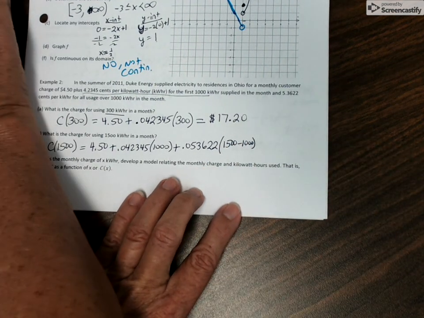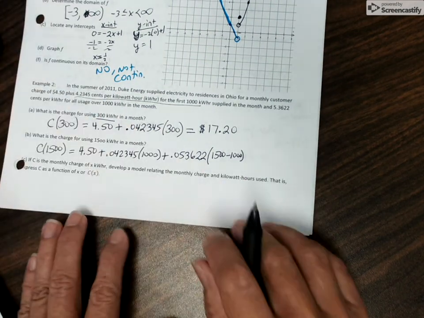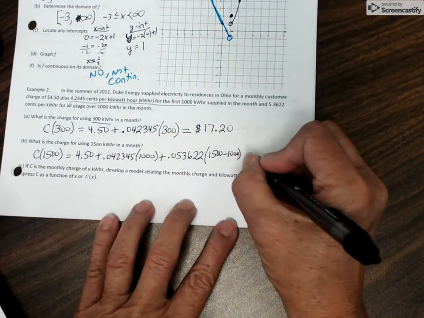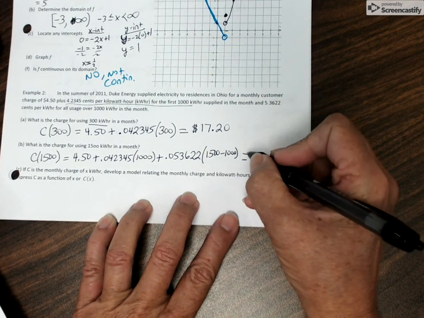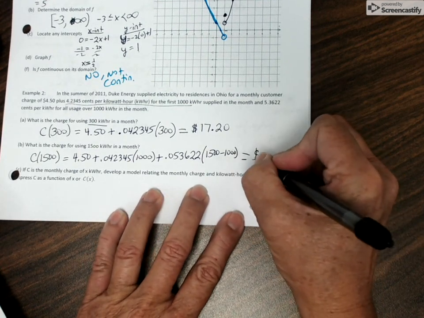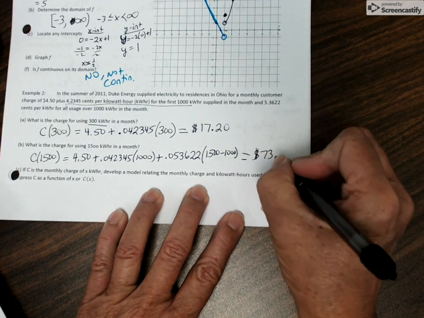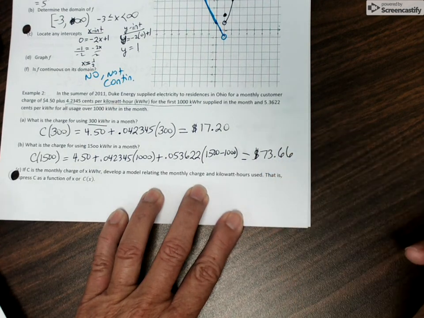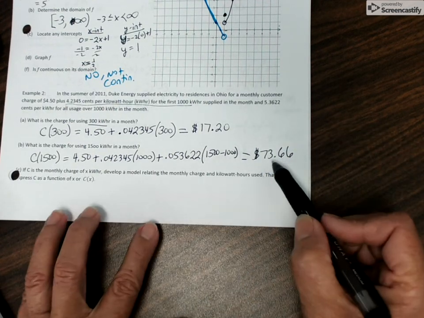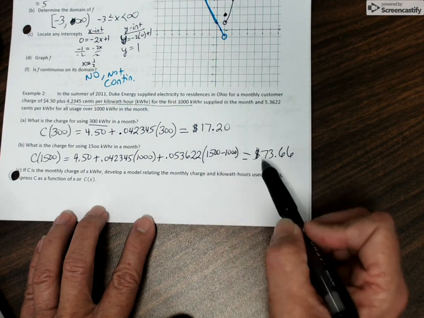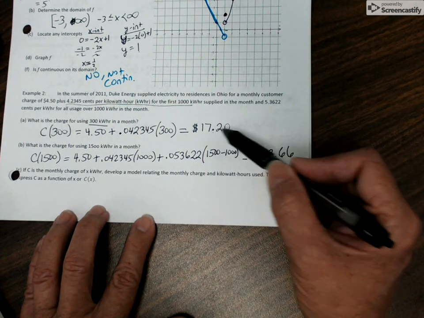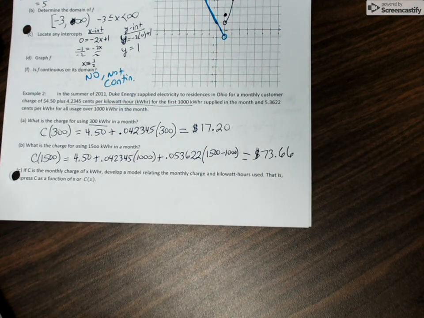And now I calculate this in the calculator. Okay, again, I plug that into the calculator, and I get my charge for that month was $73.66. So notice that this is not 5 times as much, even though I used 5 times as much energy.